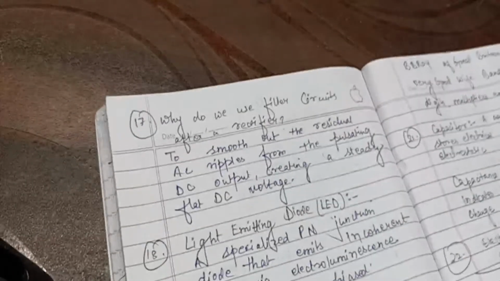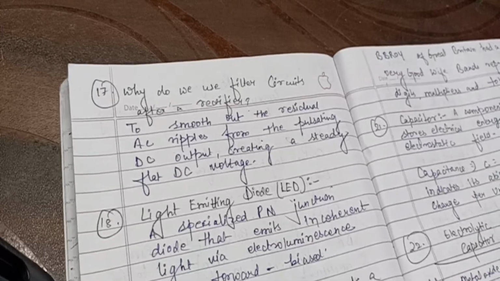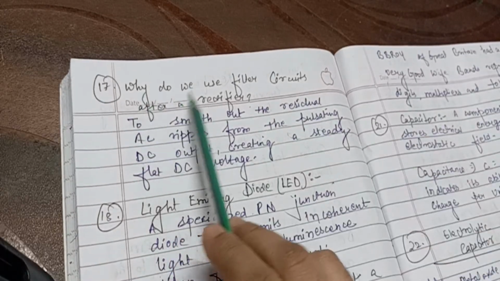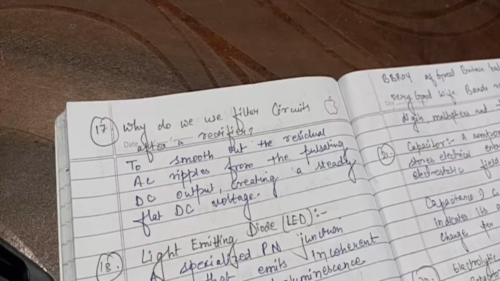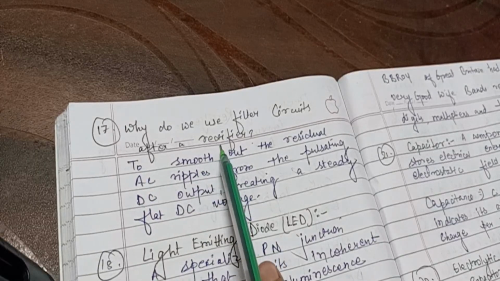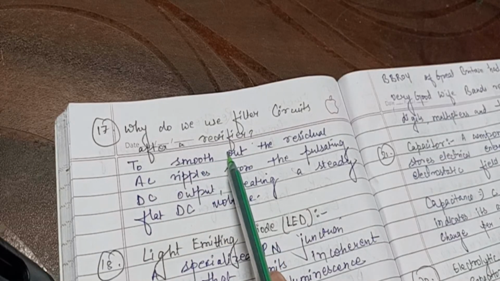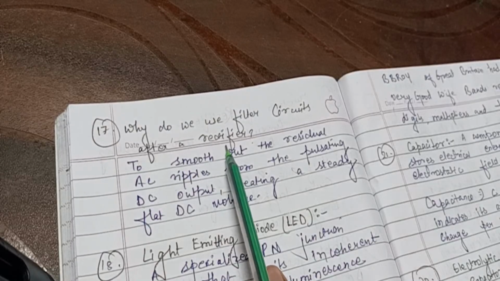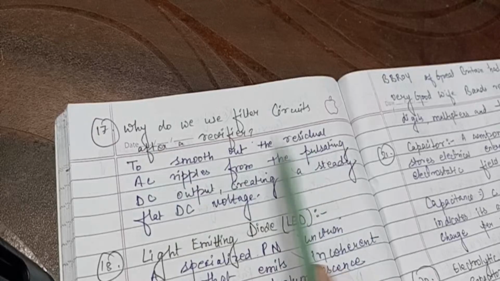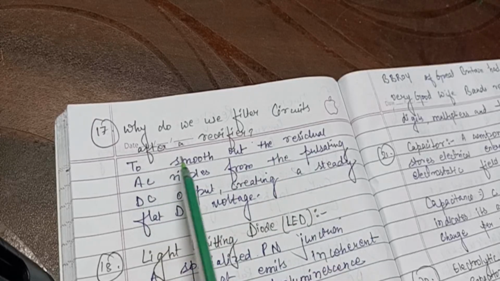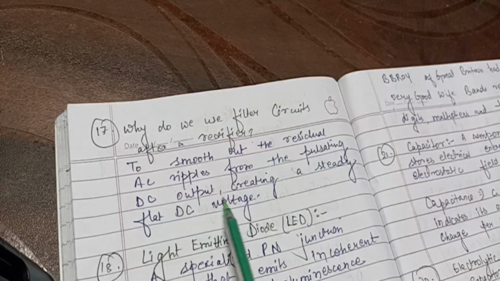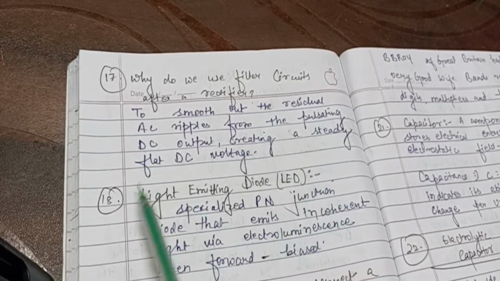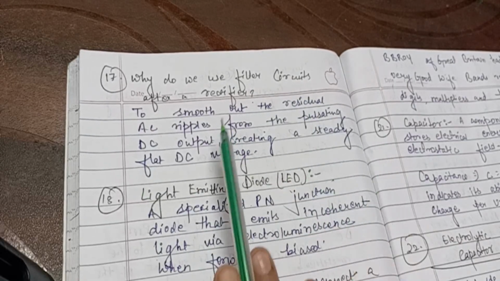Now, the next question that can be asked in any exam is, why do we use a filter circuit after a rectifier? Very easy. After the rectifier we get pulsating DC that is not smooth. So to smooth out the residual AC ripples from the pulsating DC output, creating a steady, flat DC voltage, we use a filter.